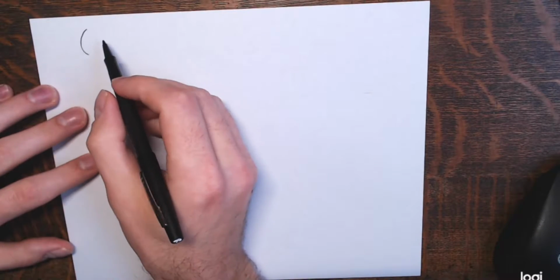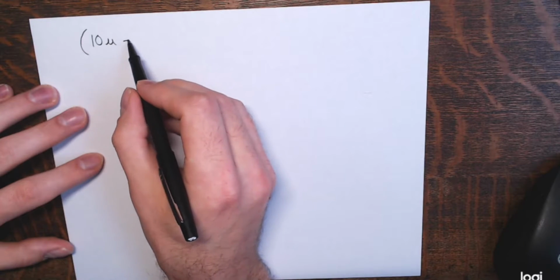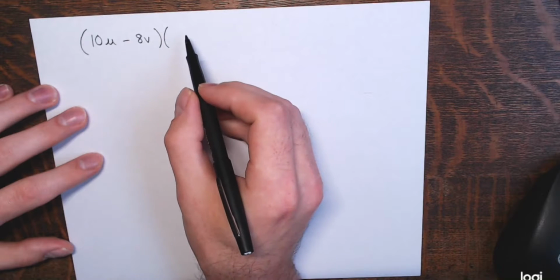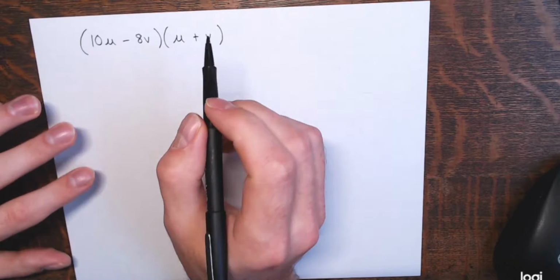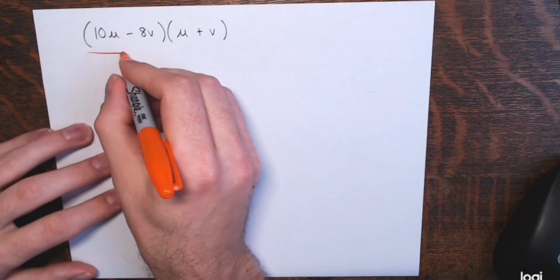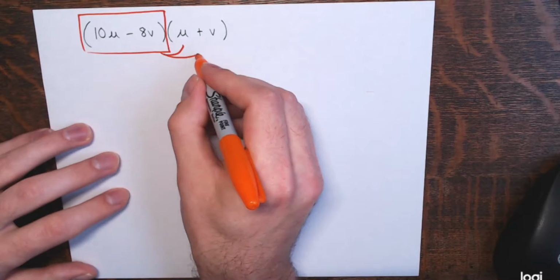So 10u minus 8v multiplied by u plus v. Again, just pick one. I usually do the left one. Taking this left polynomial and distributing it to the terms of the right polynomial.